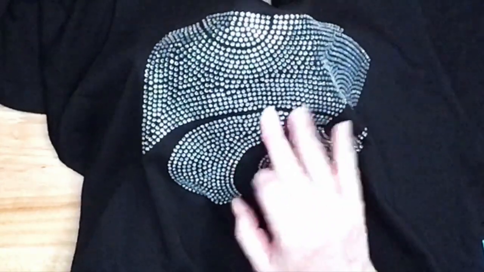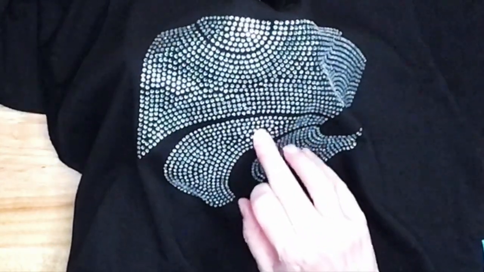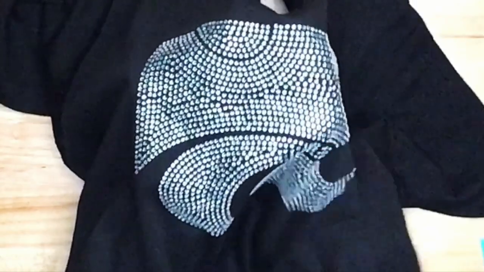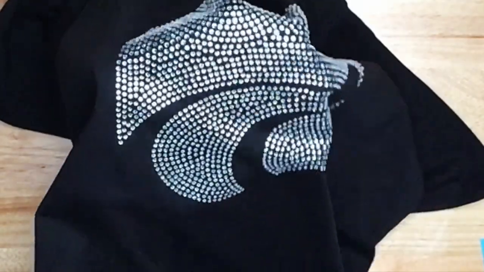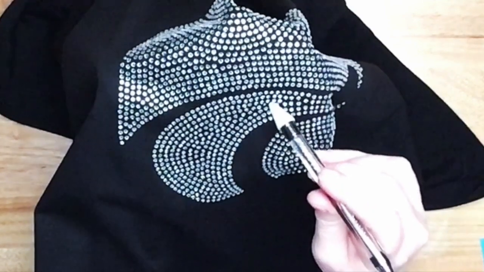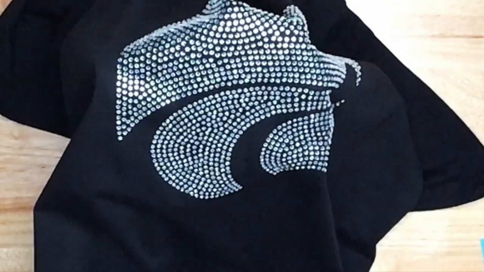Okay, there it is. Had a hard time seeing where I put it. All right. Oh, good. It is stuck nice and well. Now I put it right there. That just helps fill that in. I think I'll do one more right in the middle there, and then I'll call that good.